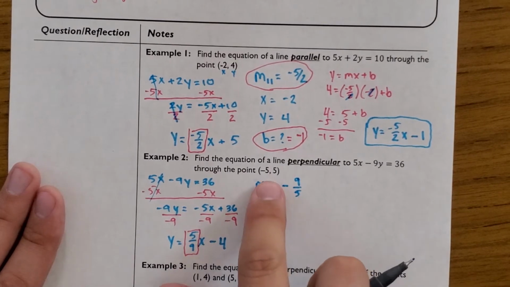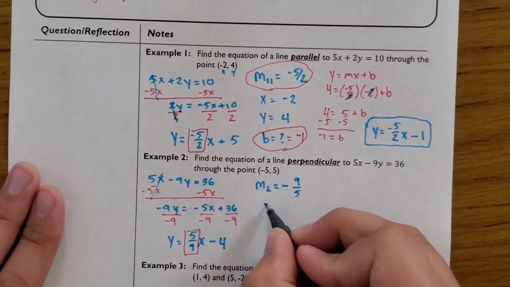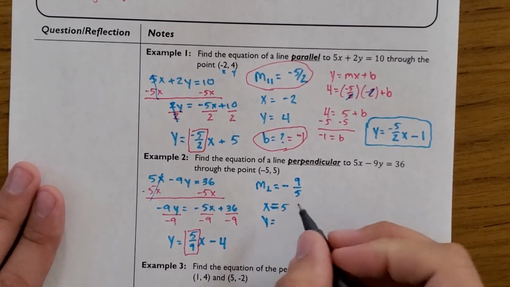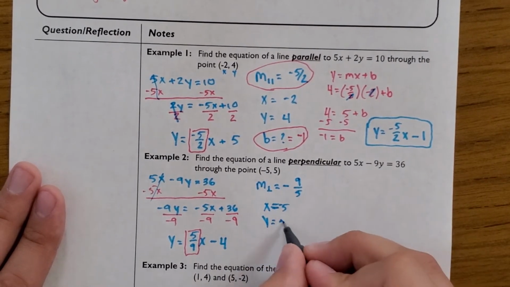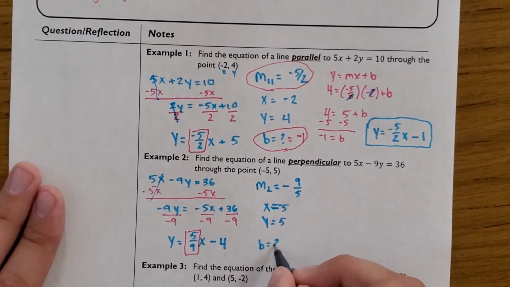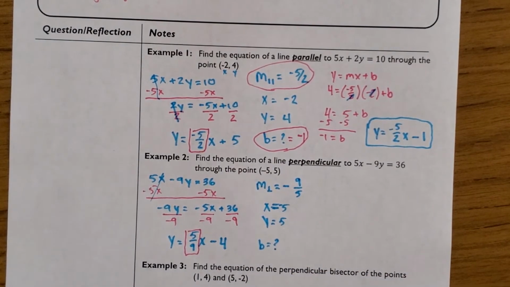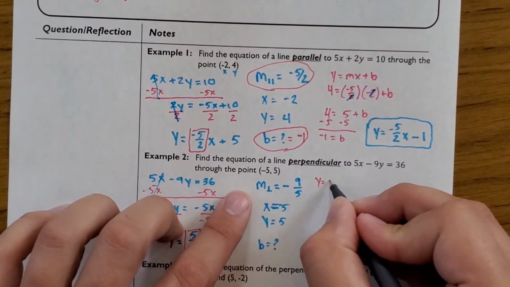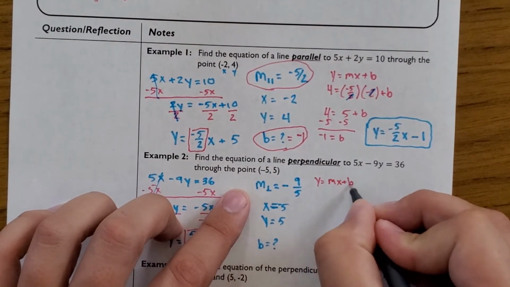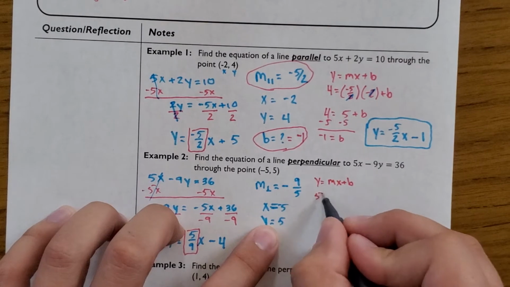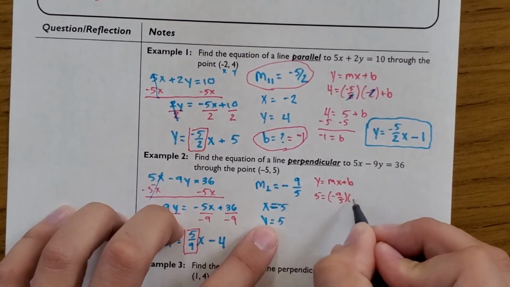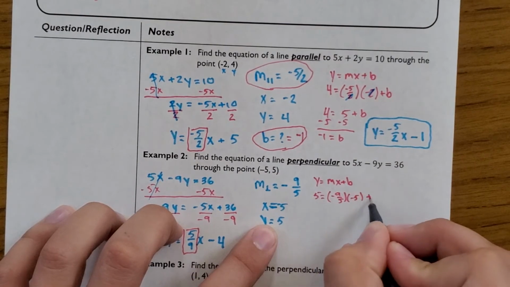And again, up here, they gave me an x and they gave me a y. So my x equals negative 5. My y equals, oh, I forgot the negative. My y equals 5. We need to know what b equals to solve this problem. So we'll come over here and we'll plug in our stuff. Y equals mx plus b. Well, my y was 5. My m is negative 9/5. My x is negative 5, and we need b.